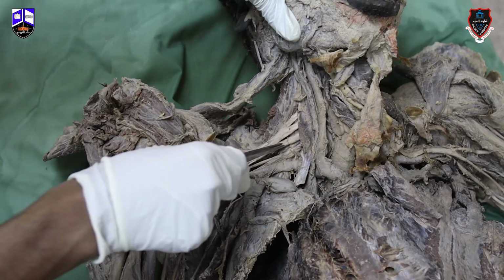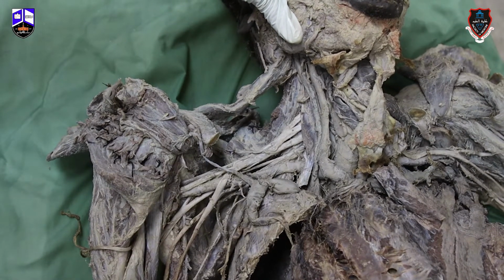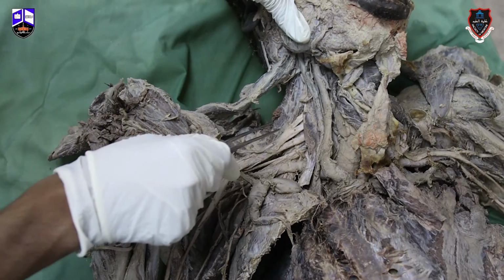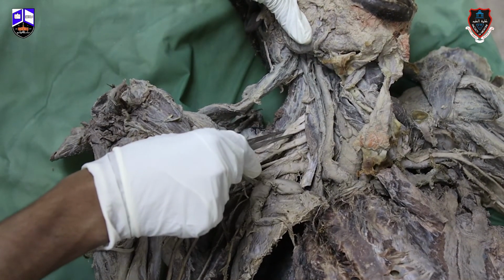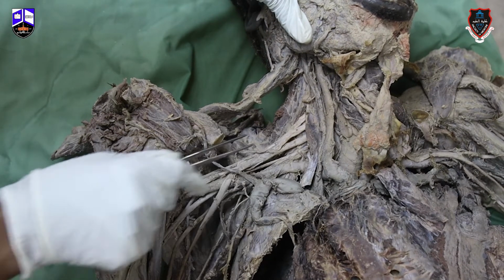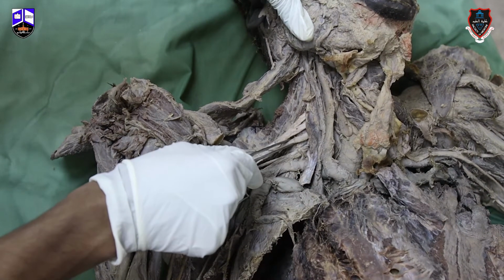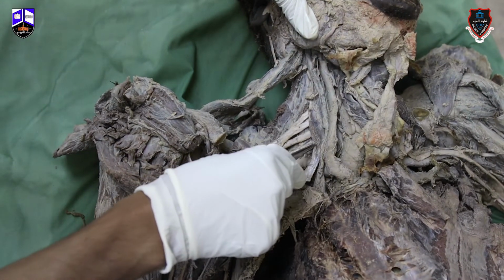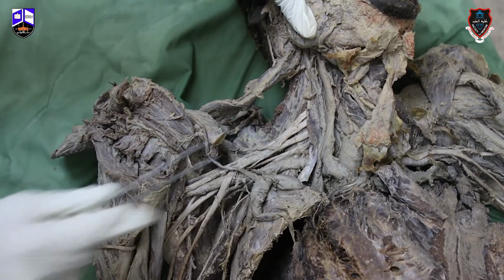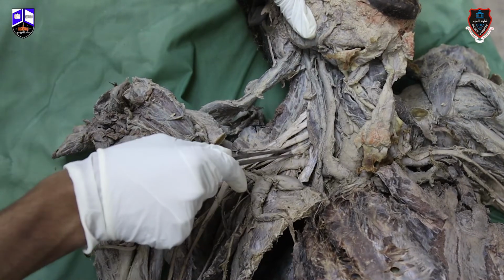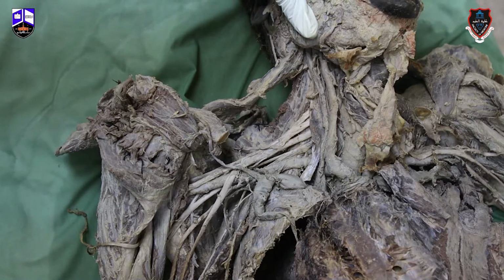In the posterior neck triangle, the roots form the trunks. So the C5 and the C6 unite together to form the upper trunk. The C7 continues to form the middle trunk. C8 and T1 unite to form the lower trunk. So in the posterior neck triangle, we find the three trunks: upper, middle, and lower trunks.